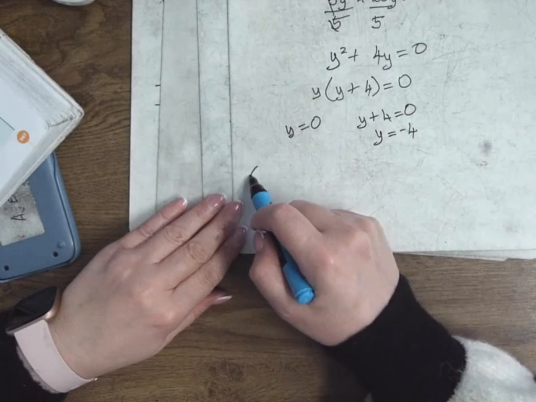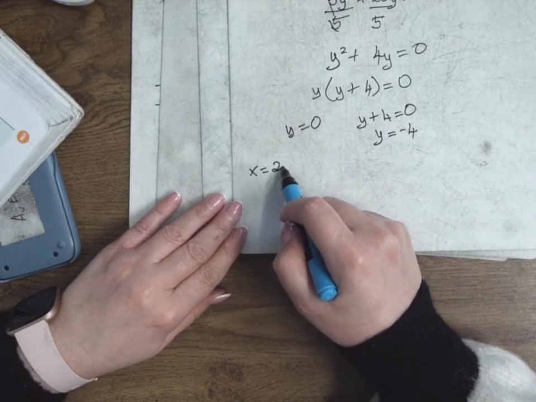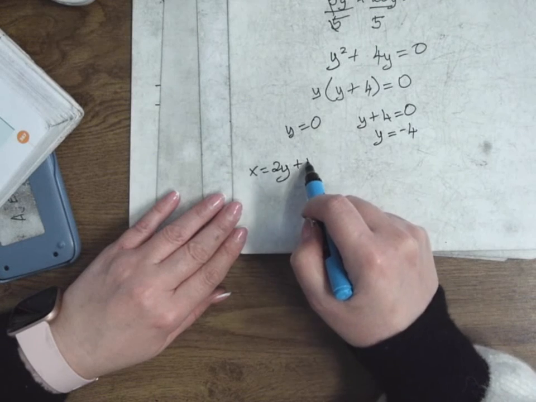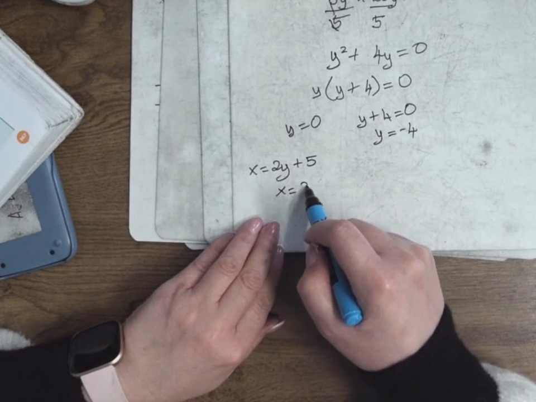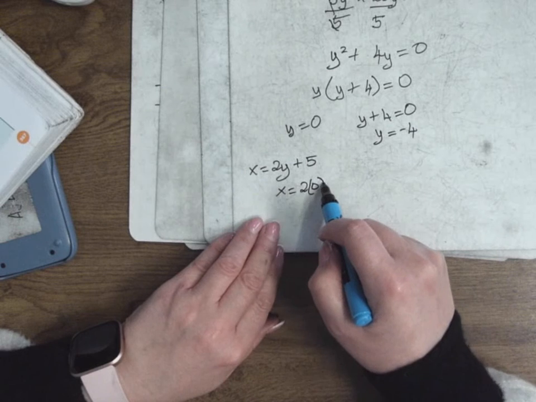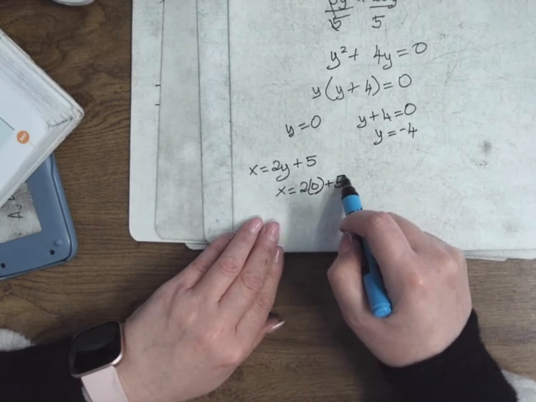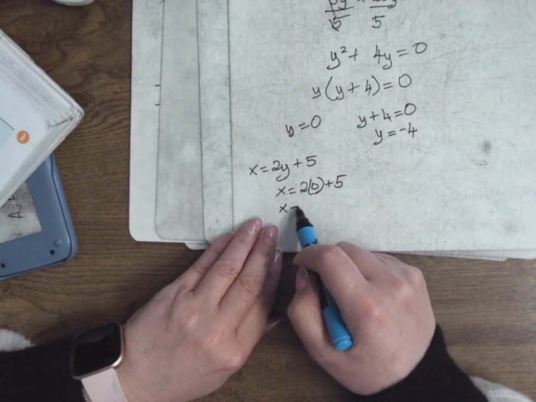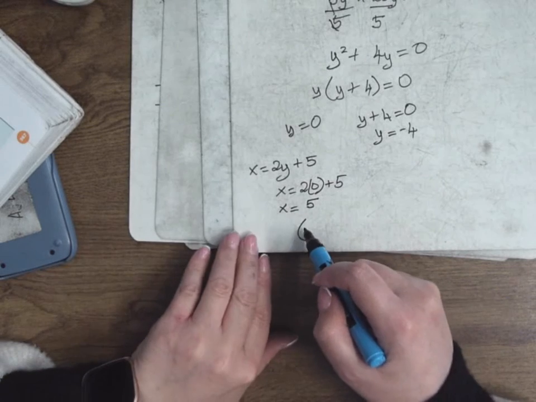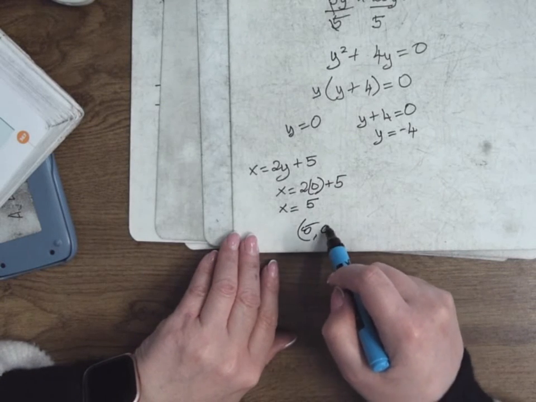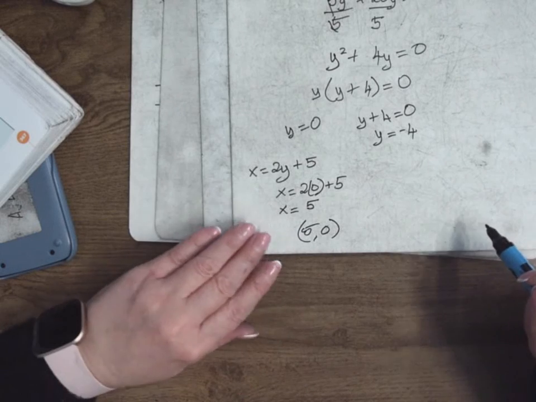X is equal to 2y plus 5. So when y is 0, fill in 0 for y. X is equal to 2 times 0 plus 5. So 2 times 0 is 0. 0 plus 5 is 5. So that means x is 5. So that's the point. X is first, then we've y. 5, 0. That's one point of intersection.